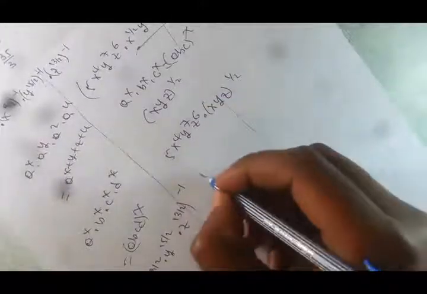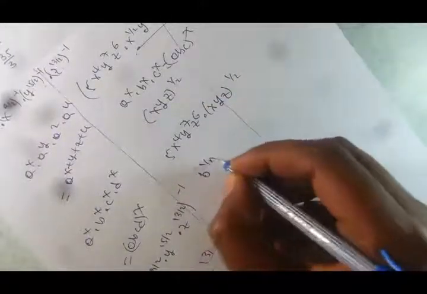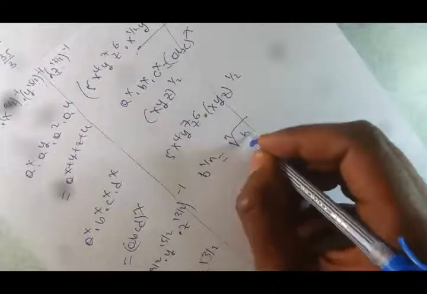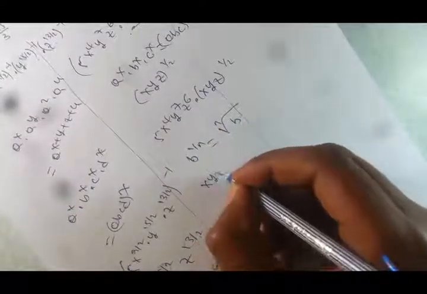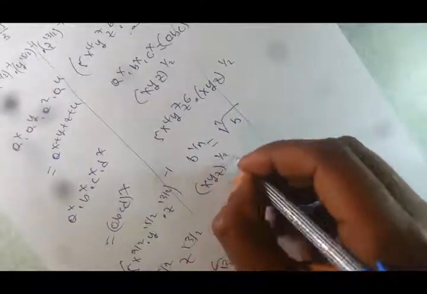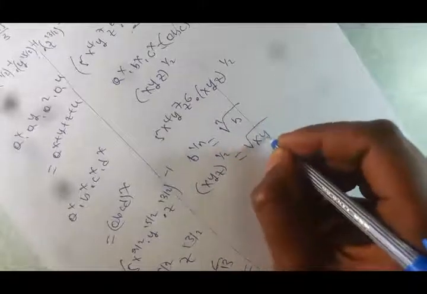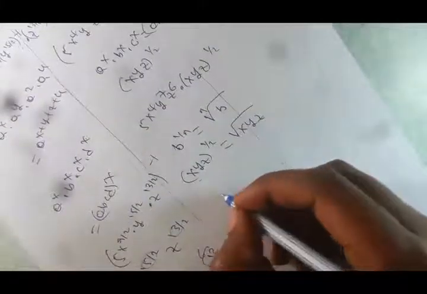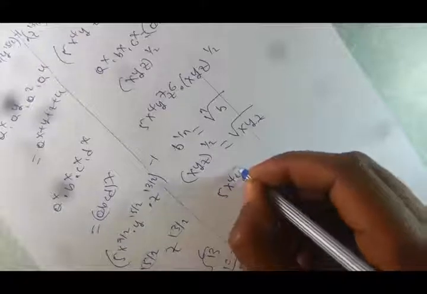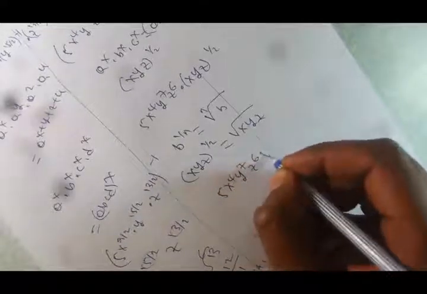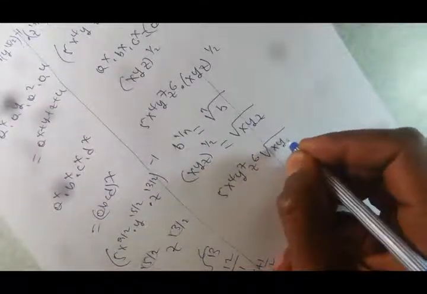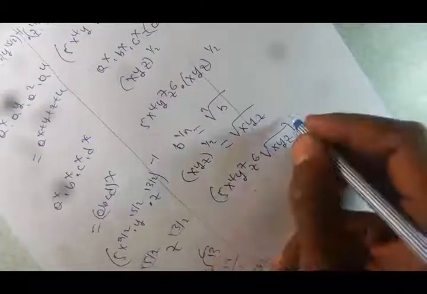We know that b raised to 1 over n can be written as the n-th root of b. Therefore xyz raised to 1 over 2 can be written as square root of xyz. Therefore 5 x raised to 4 y raised to 7 z raised to 6 times square root of xyz, raised to minus 1.